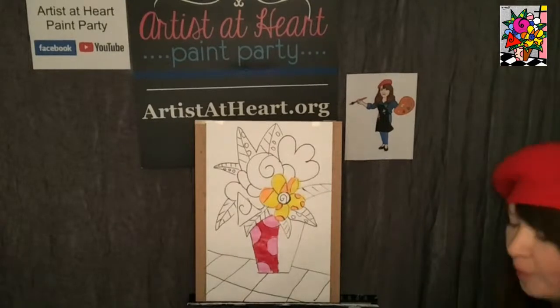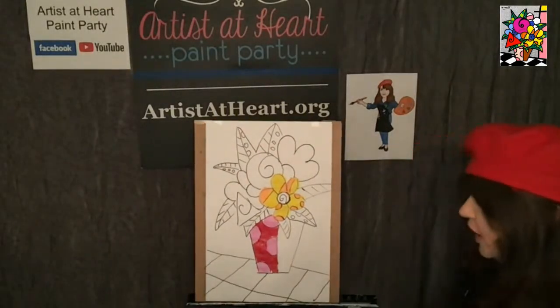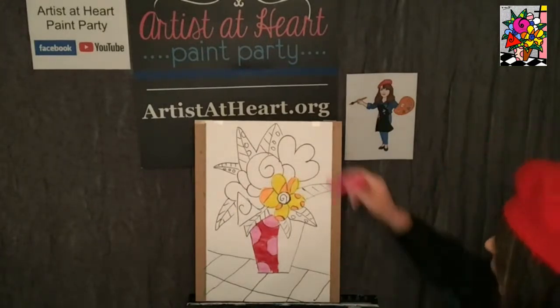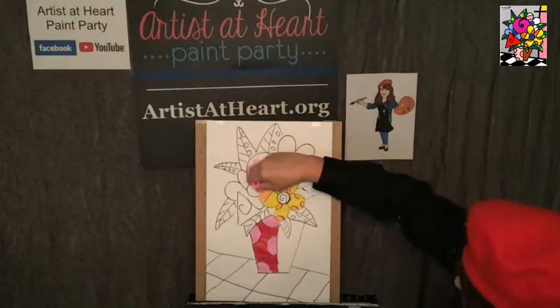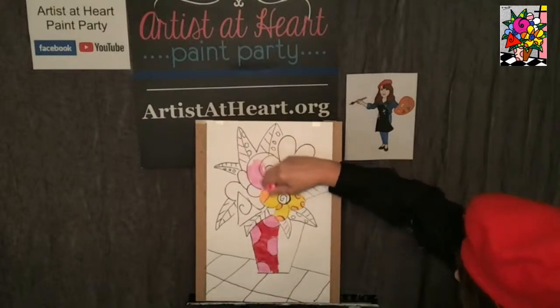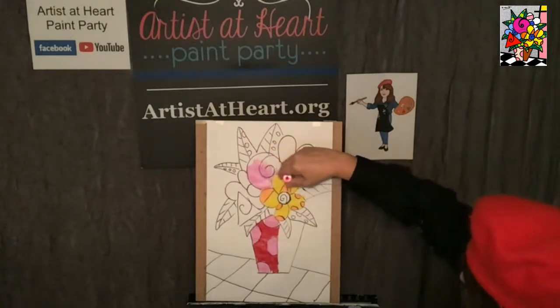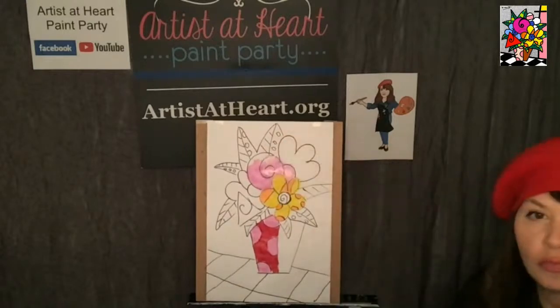You guys, I have a whole bucket of crayons and markers. So use what you have, and make it any color you want to. We want it to be happy and bright and fun.